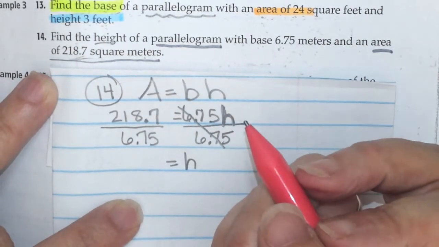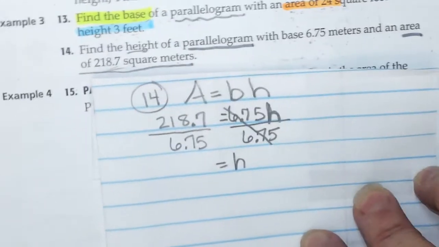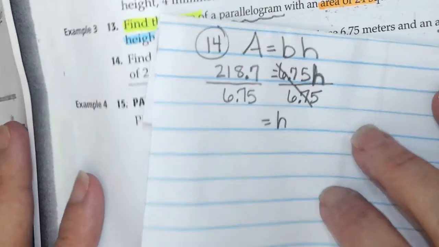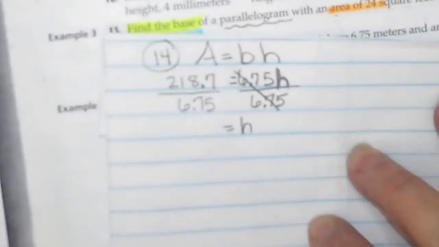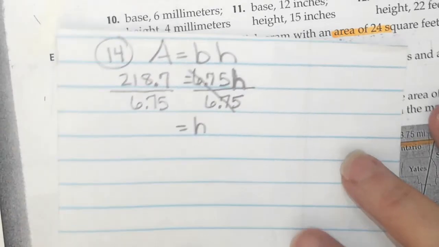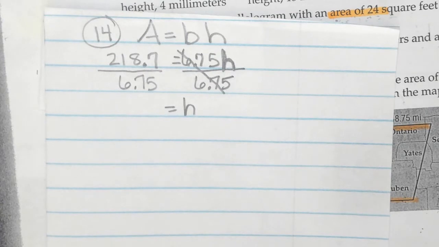There's a few times here today where I really need you to practice your calculator use. I need you to make sure you know how to put it in. You start at the top, 218.7. Make sure you find that decimal.